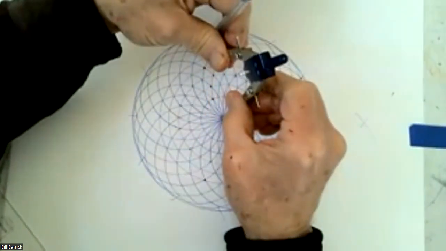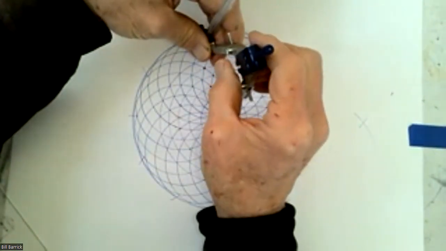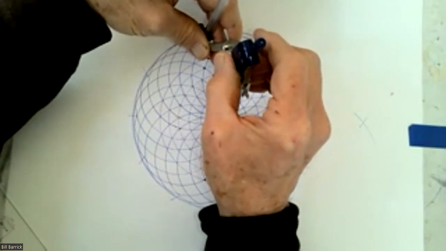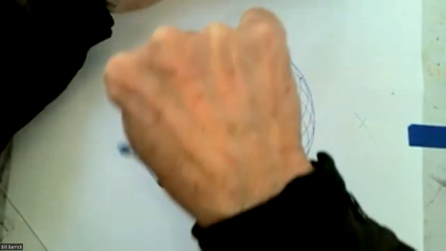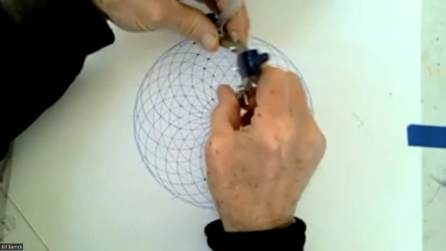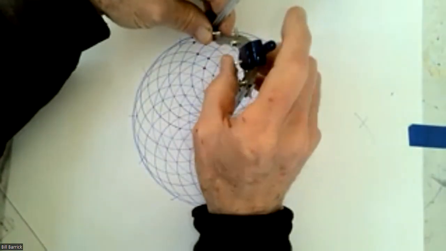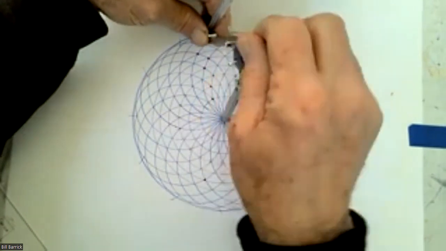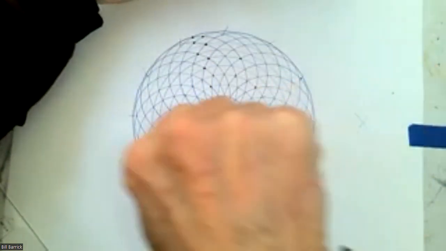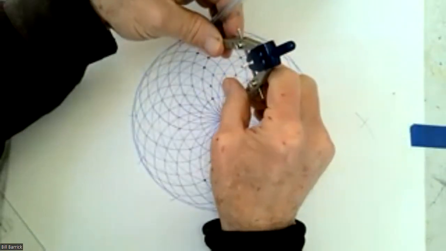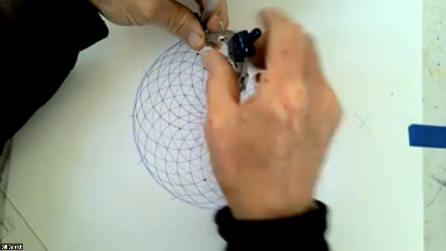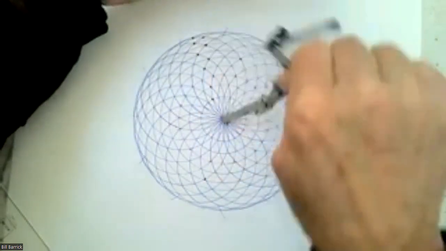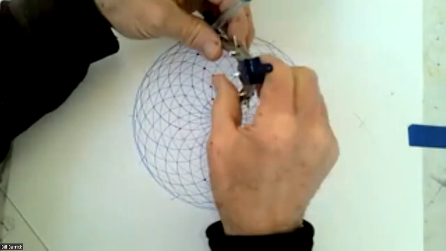And you'll notice as these circles start to approach the outer edge of the main circle, they get closer together, which actually creates an illusion of some kind of a spherical form. A couple more, and we'll have it. Last two.